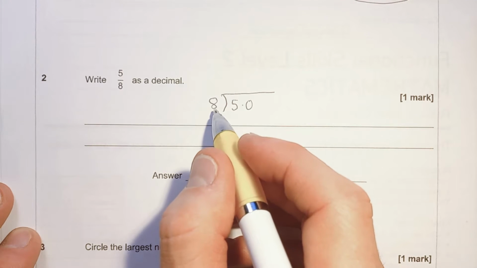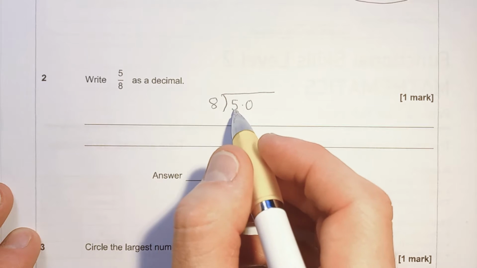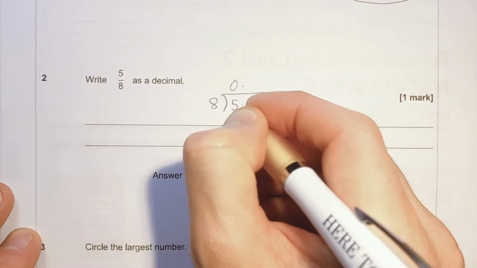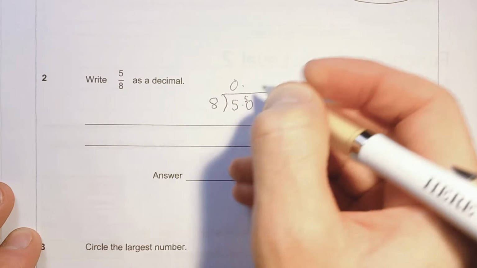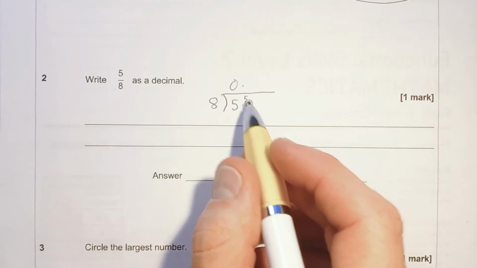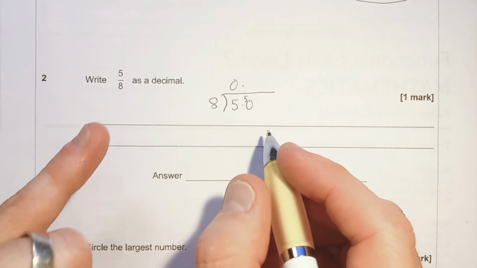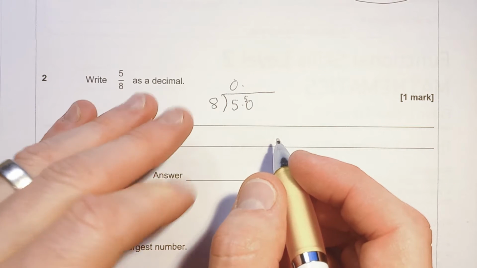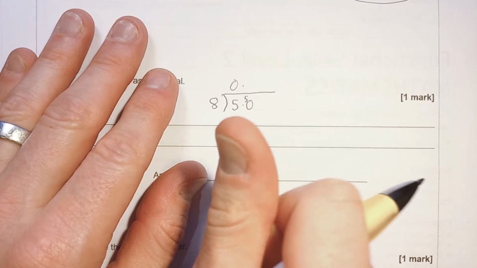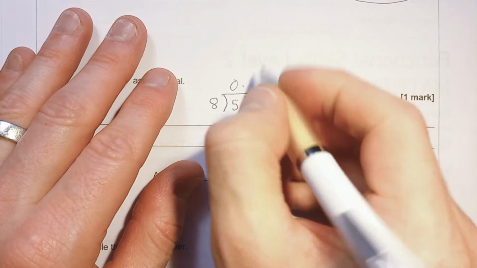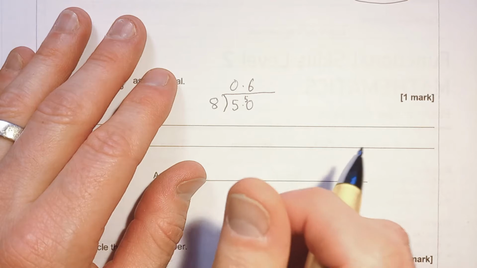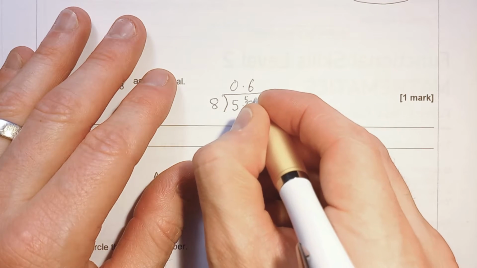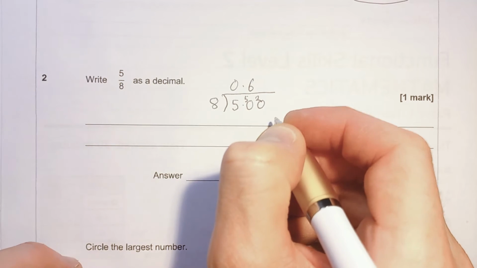So now we can say, how many times does 8 go into 5? Well, 8 doesn't go into 5, so we can put a 0, but we can carry the 5 across. So now we say, how many times does 8 go into 50? If you think of the 8 times table, we've got 8, 16, 24, 32, 40, 48. So that's 6 times, and 49, 50, so 2 left over. So we'll put another 0 here and put the 2 in front of the 0.